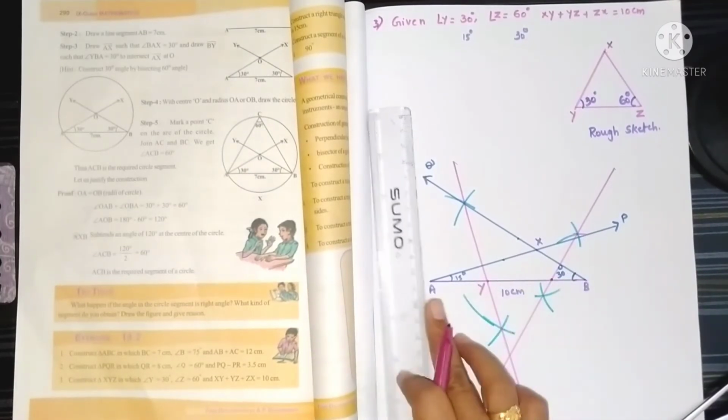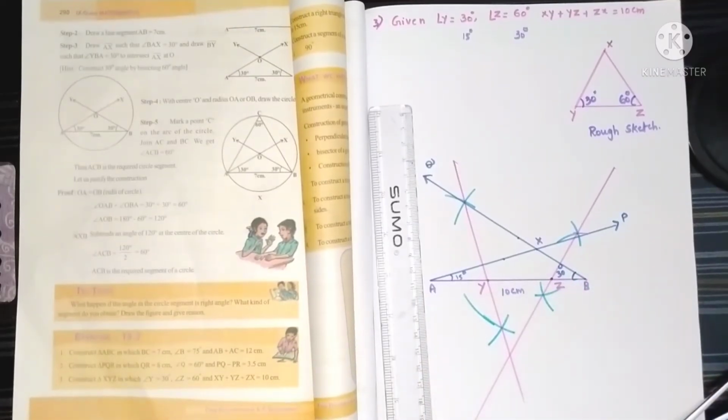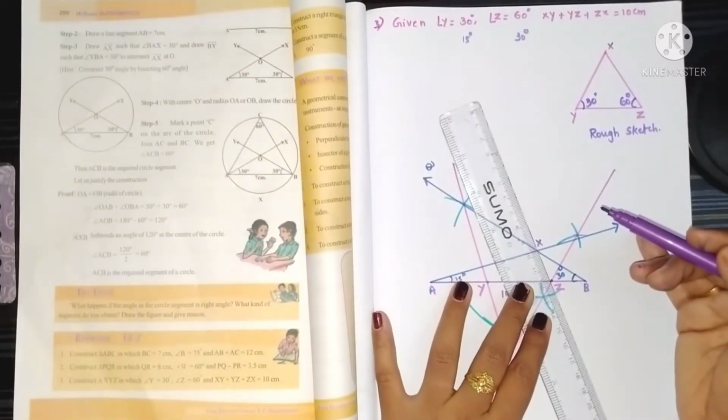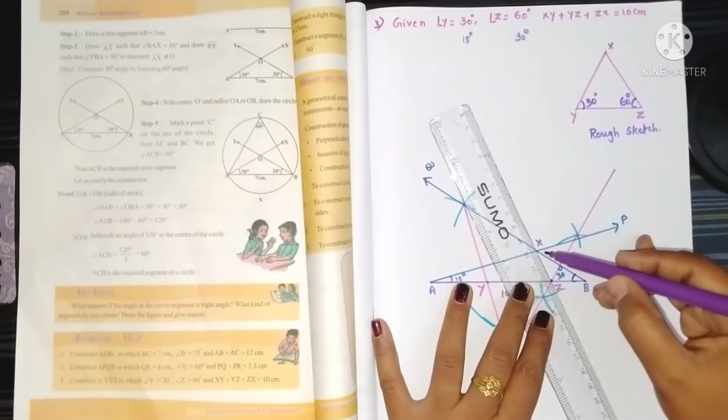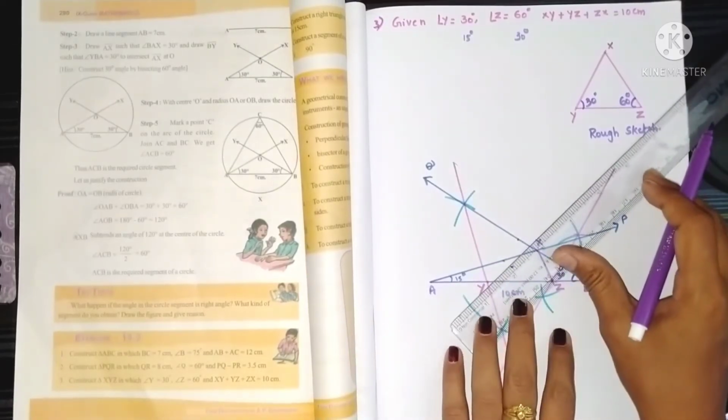So it intersects AB at one point, that is Z. So now join XZ and XY.